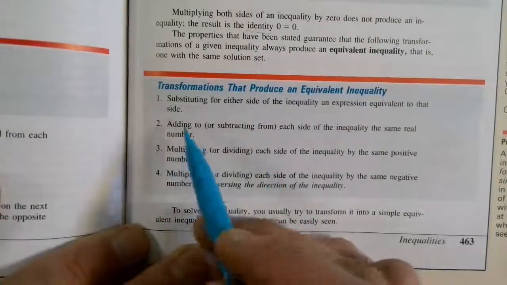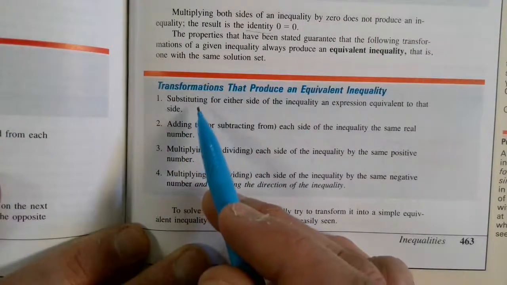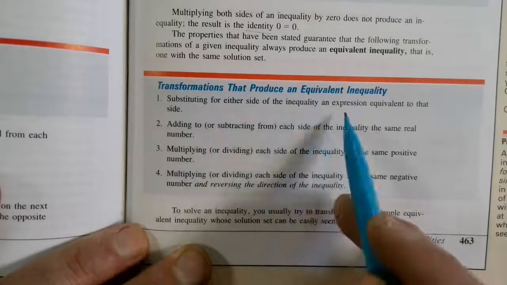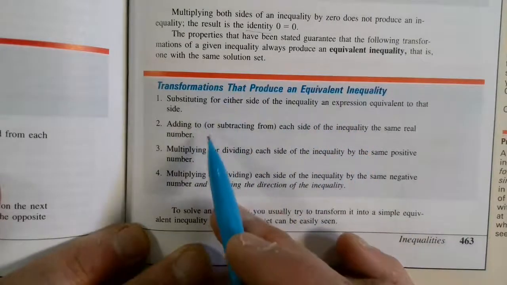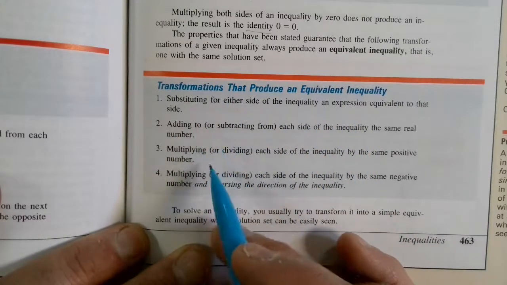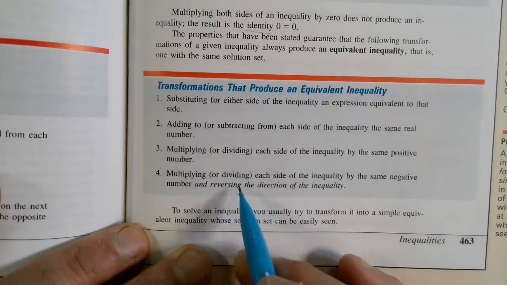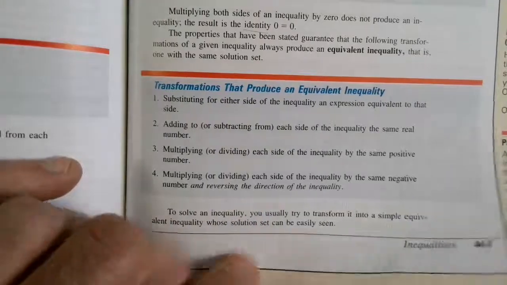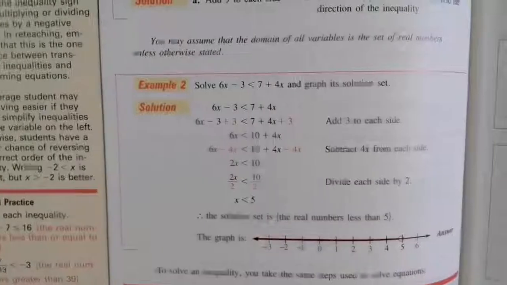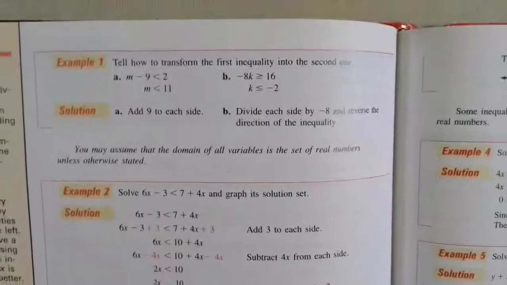So here they are. You are allowed to substitute something that's the same on either side of an inequality. You're allowed to add or subtract. You're allowed to multiply or divide by a positive number, and you can multiply or divide by a negative number as long as you flip the inequality. Okay, so let's try a couple of examples to see if we understand how this is going to work.